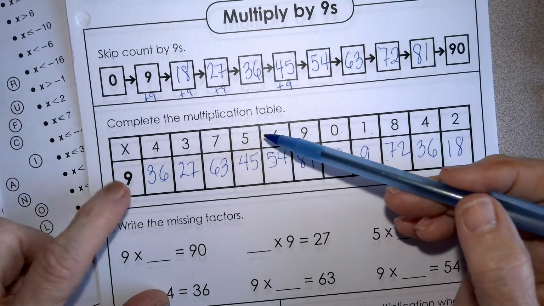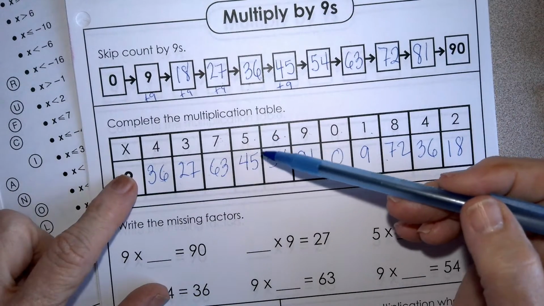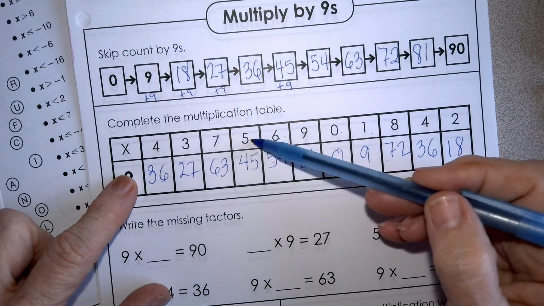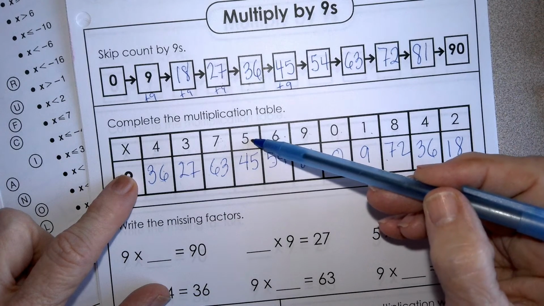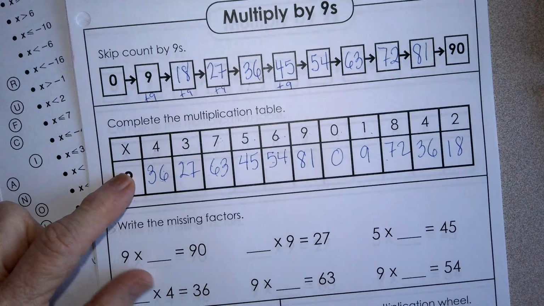Because I really don't have a 10, I have a 9, but 10s are easy for me. So 5 times 10 is 50, but you take away 5. What's 50 minus 5? 45. And so on. So if you want to practice that, you can.